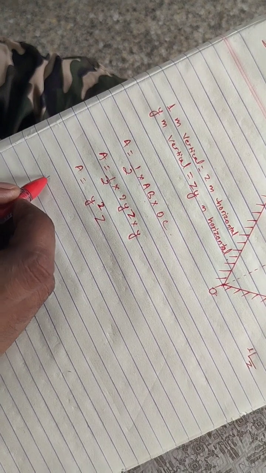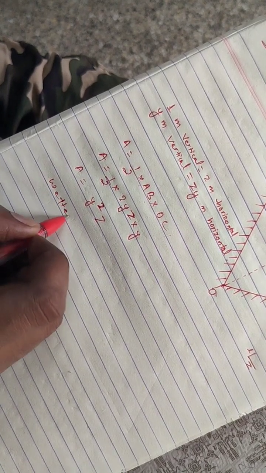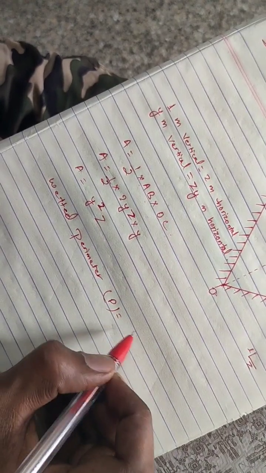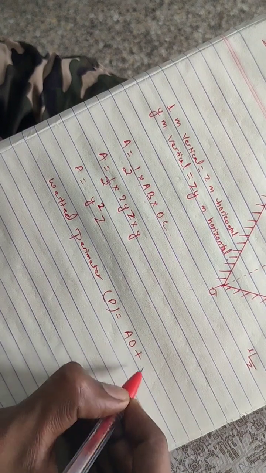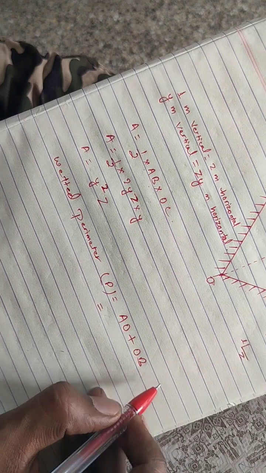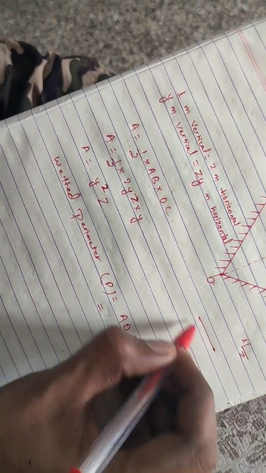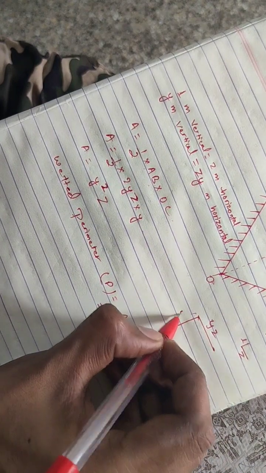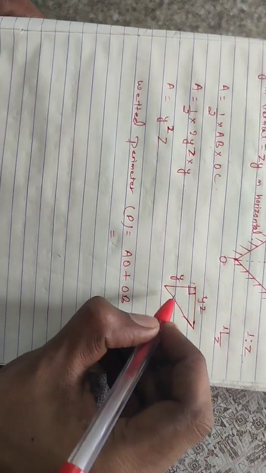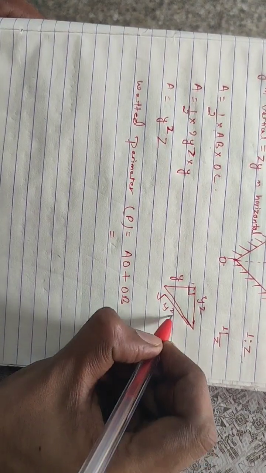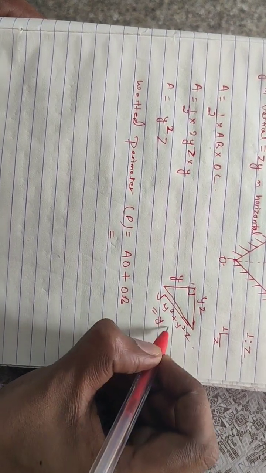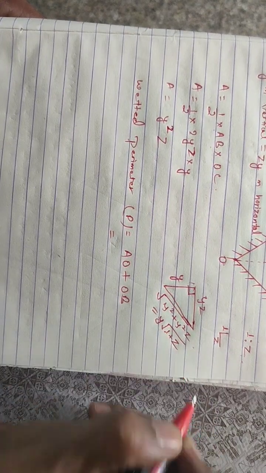So the wetted perimeter, that is P, will be equal to AO plus OB, where for AO we get YZ and here we get Y, here we get 90 degree, meaning this side will be root under y square plus y square z square. This will be equal to y outside and root under 1 plus z square.